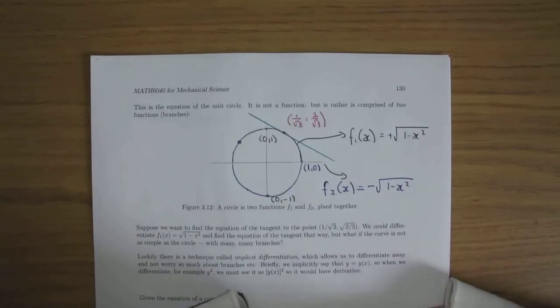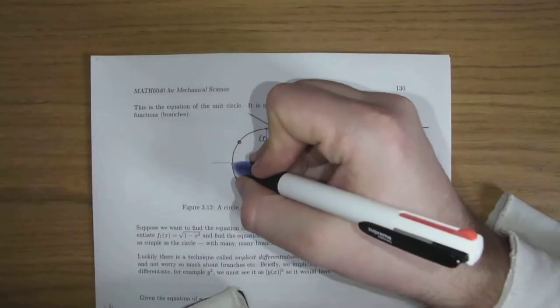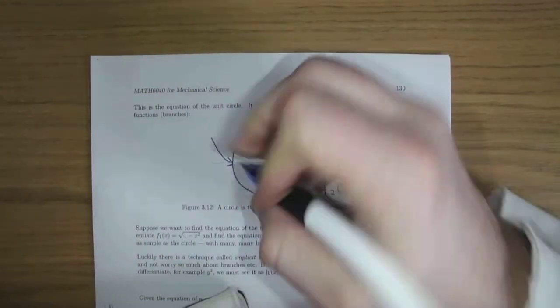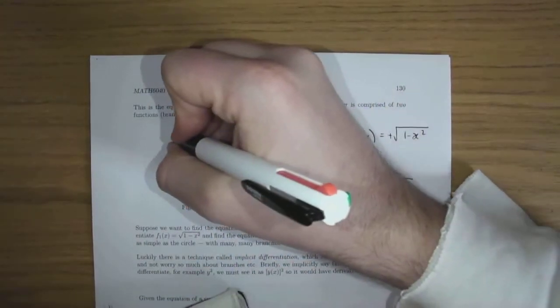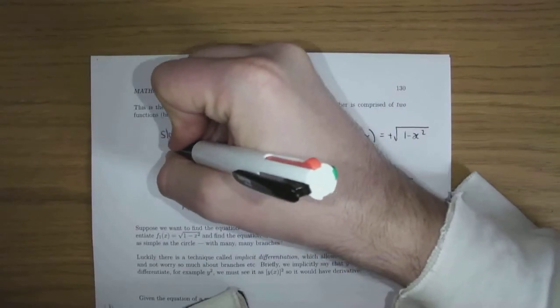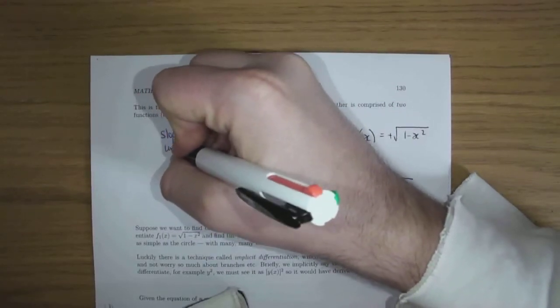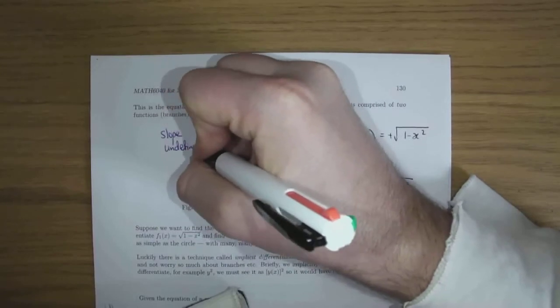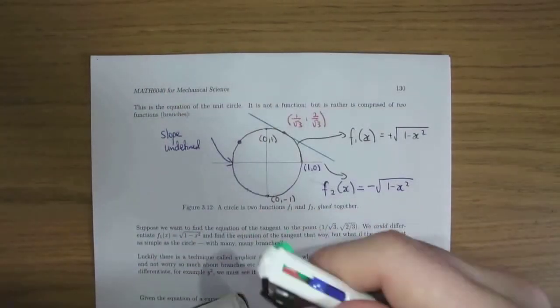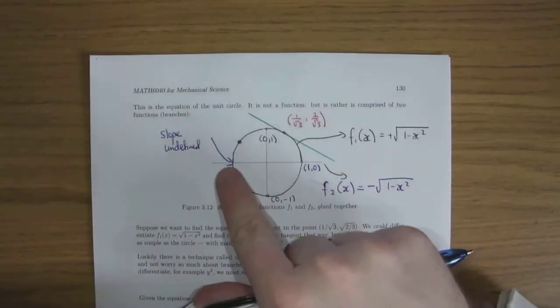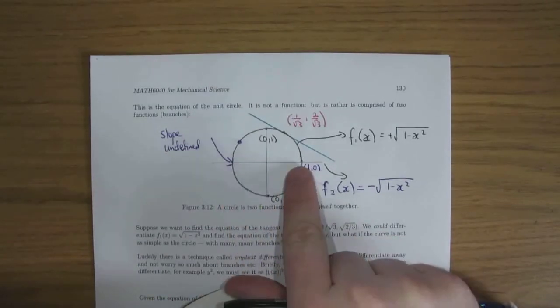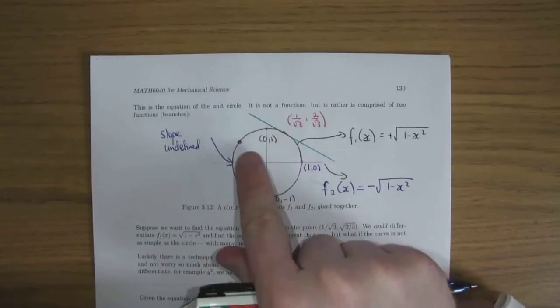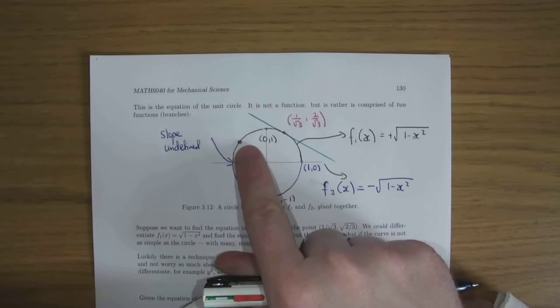What you have to avoid, like in the first section, are bits like this. This is a vertical tangent, the slope is undefined. As long as you stay away from these bits, you can extend much further, like here from x equals -1 to x equals 1, and that's a neighborhood of this point.